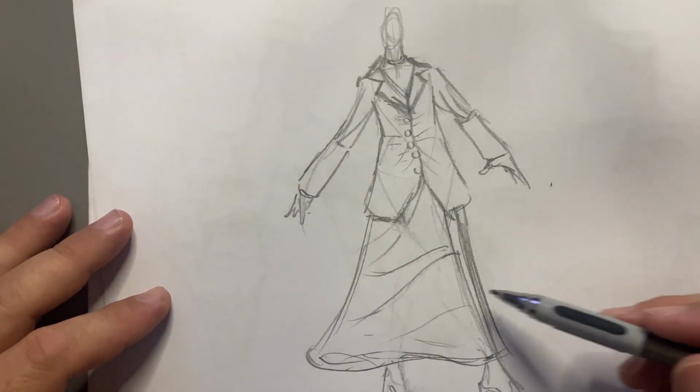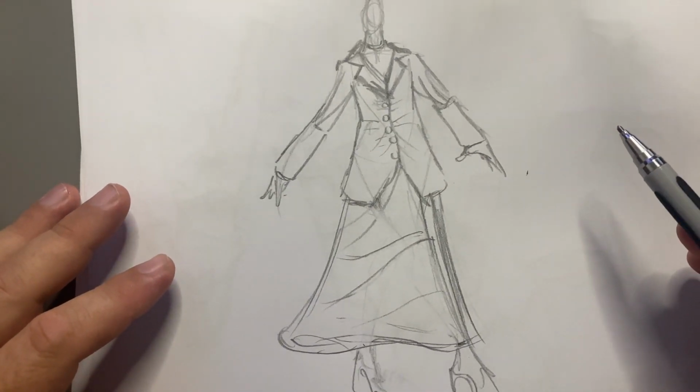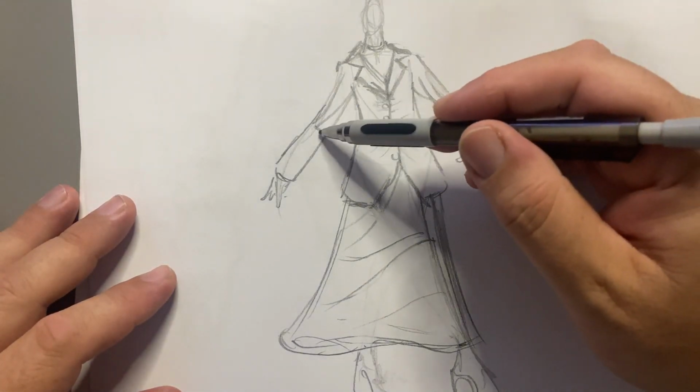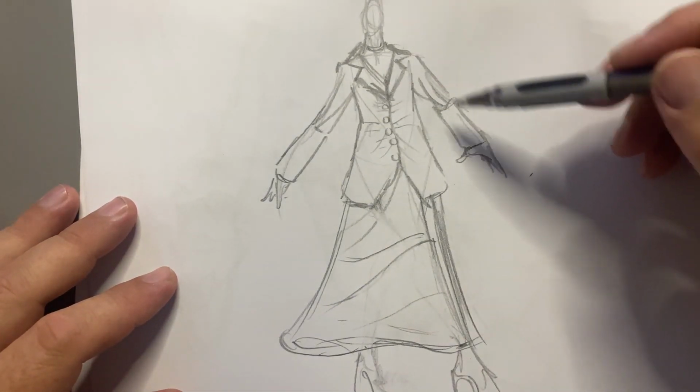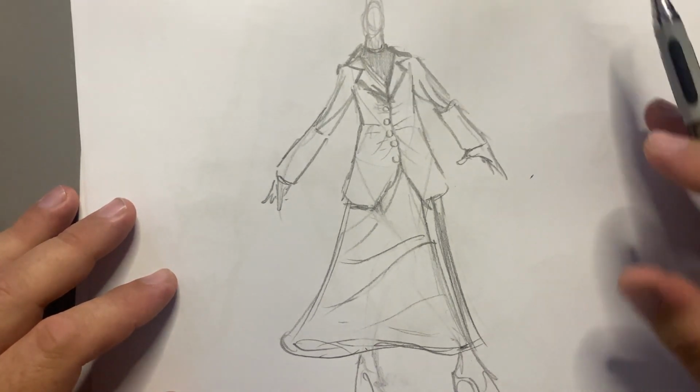That's pretty much it. These are the basics of the basics, and if you work with reference, then it's way harder to go wrong, and just enjoy it and try your hand at fashion design.